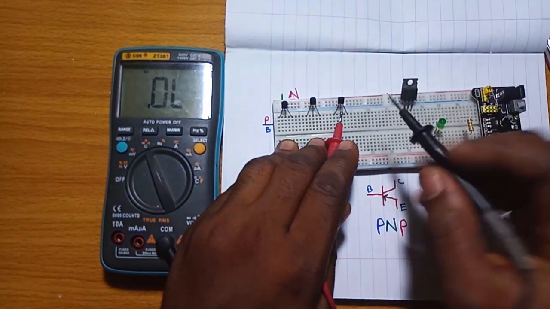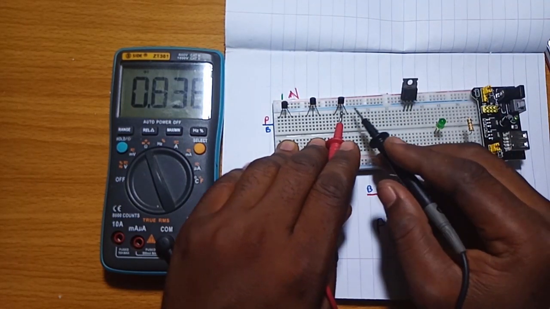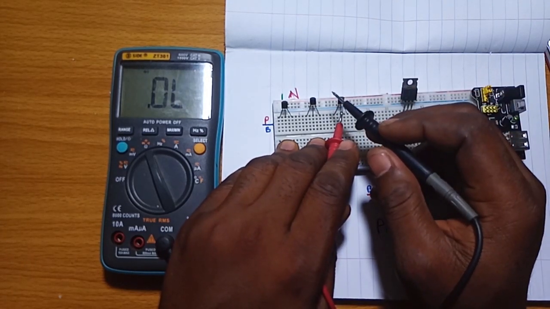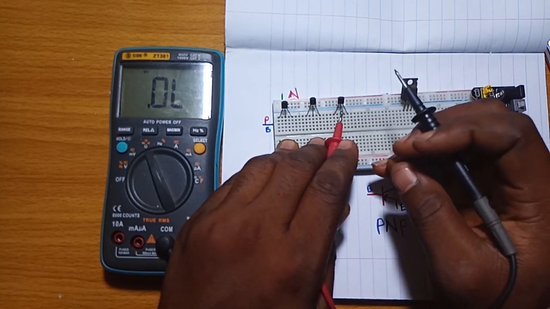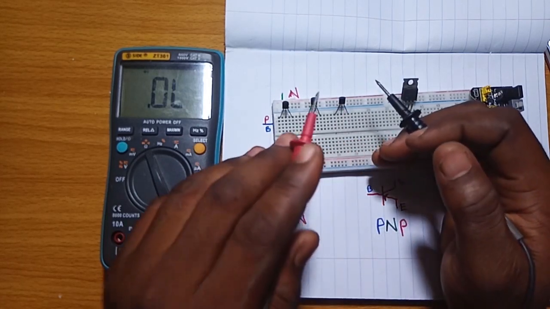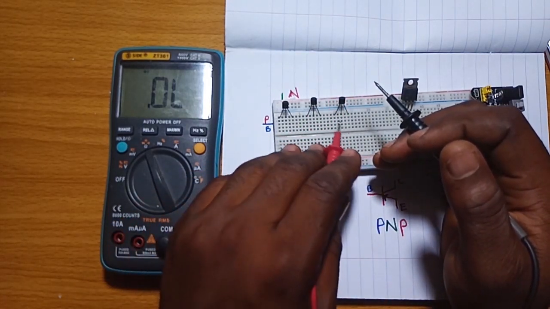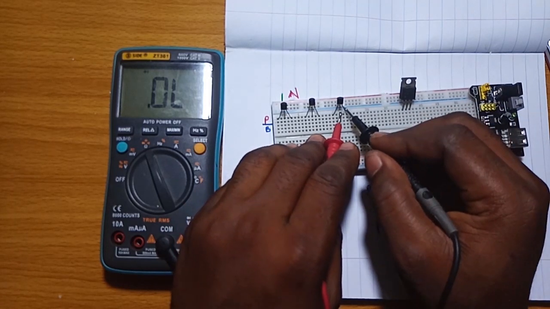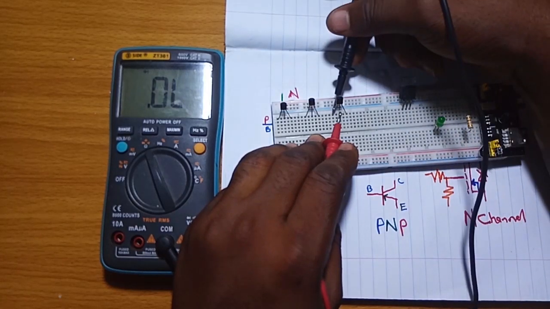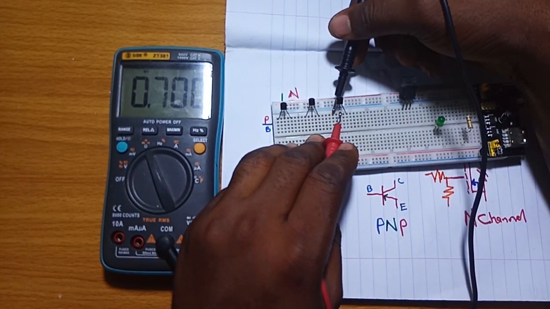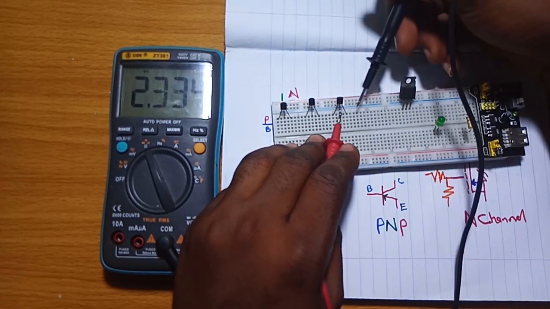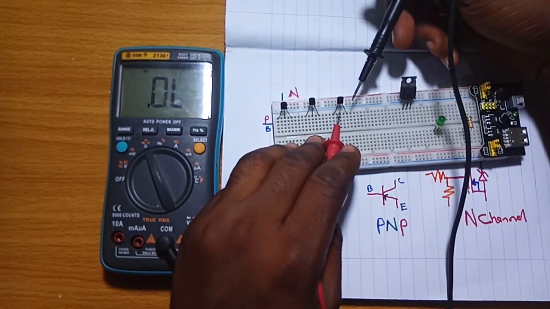0.700, which is the emitter, because the emitter reading must be higher than the collector reading. So the higher one shows that it is the emitter, while the lower one shows that it is the collector, being that your red probe is in the base. Okay, so let's try that again. 0.705, 0.700. So this pin here is the collector. This one is the emitter, while the center one is the base.